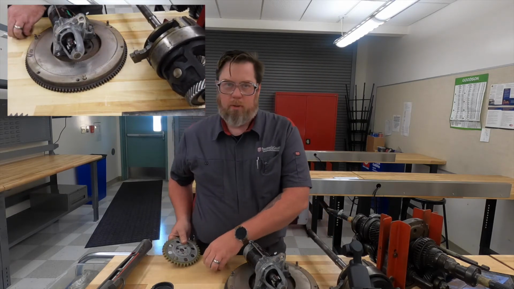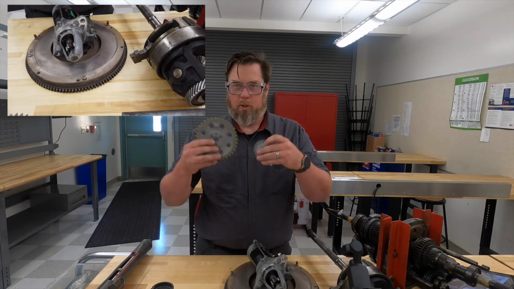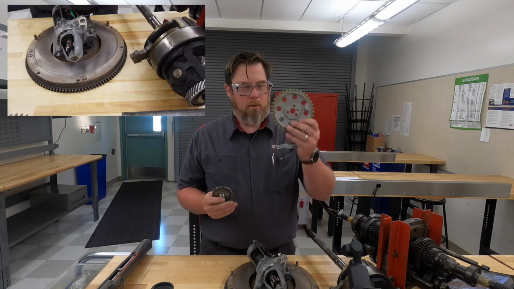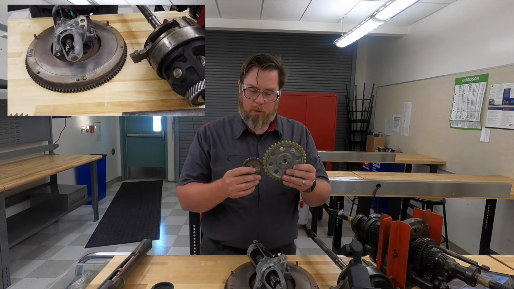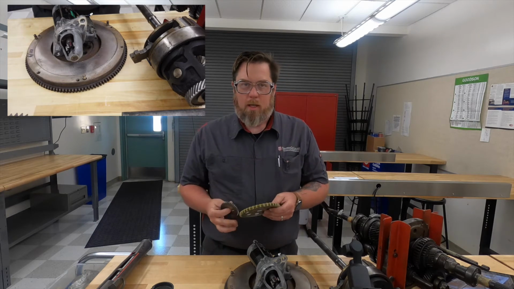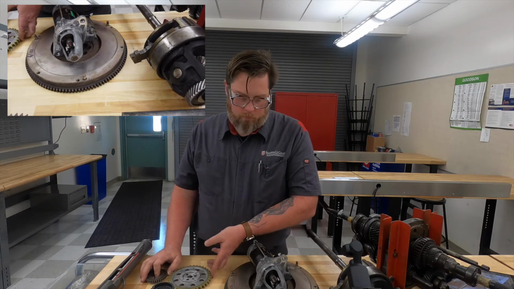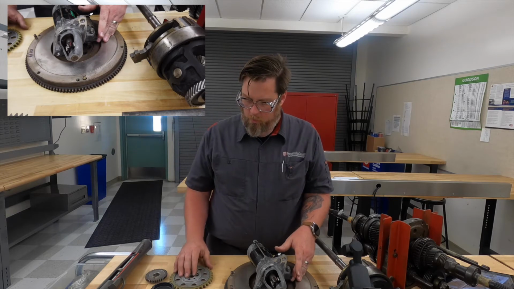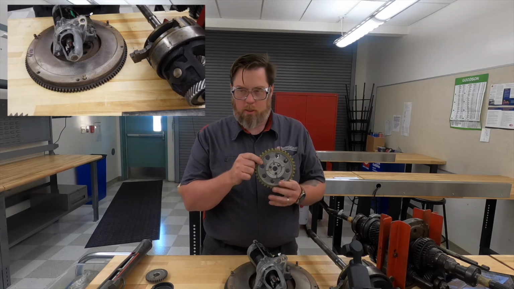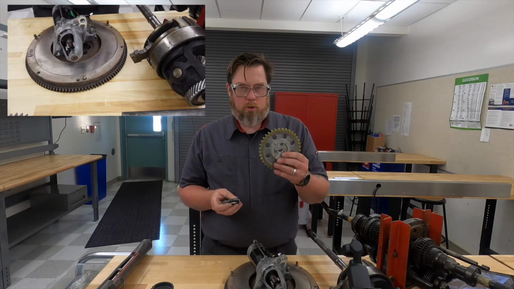Now, I mentioned briefly that if you had a small gear turning a large gear, you would increase the torque but lose speed. And then the opposite, if you have a large gear driving a small gear, you're going to lose torque but you gain a whole lot of speed. And that boils down to the gear ratio. And what a gear ratio is, is how many turns the driven gear takes when you turn the drive gear.